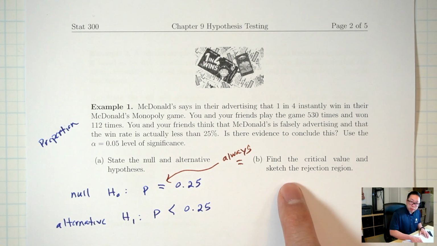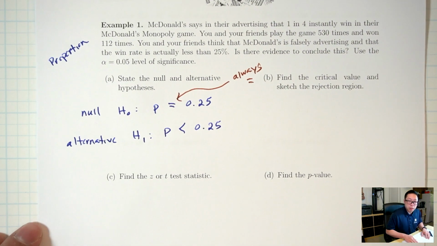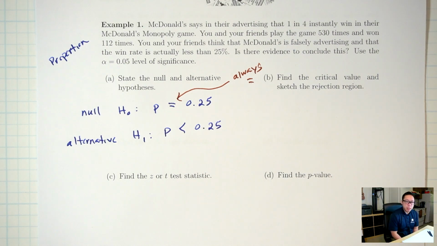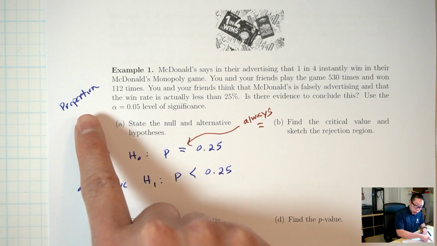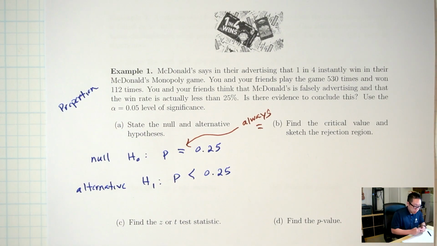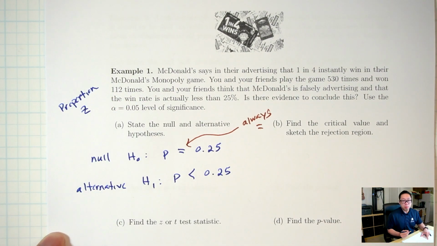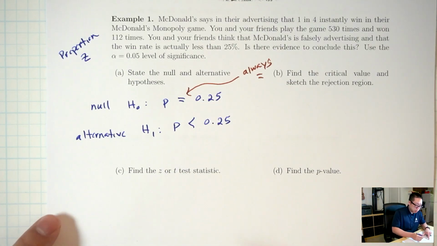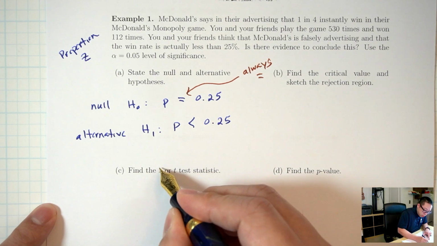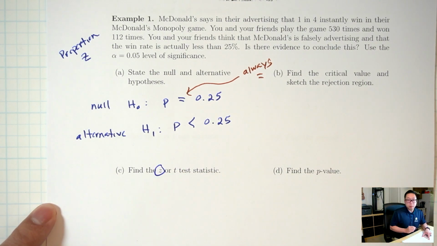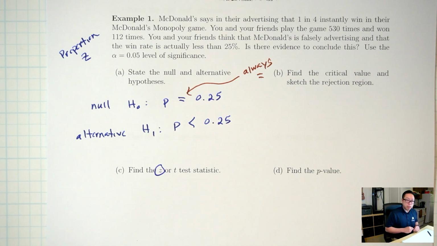Let me skip part B for now and jump to part C. Part C says, find the Z or T test statistic. So this refers to the 2 formulas on the front page. If we're talking about proportions, just like in chapter 8, proportions, we're going to be using Z's. And means, we're going to use T's. So in this case, because we're talking about proportions, we're going to be using Z's. So let's go to the front page and talk about the formulas on the front page.